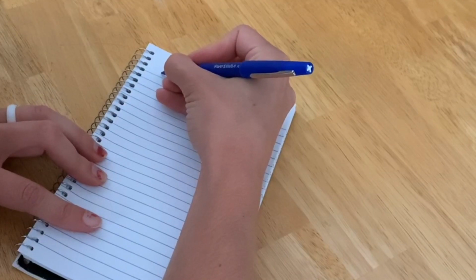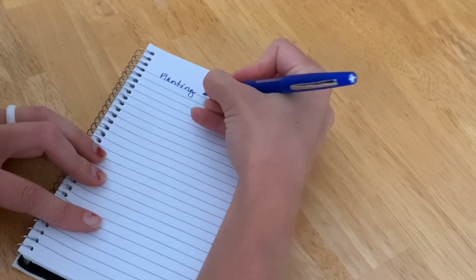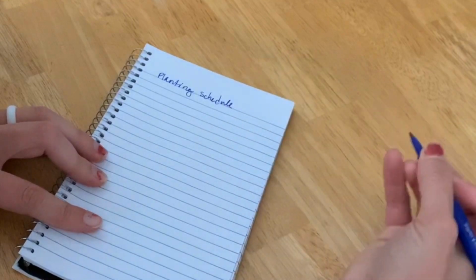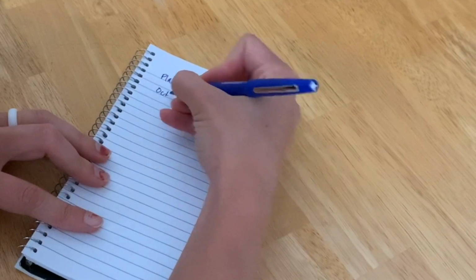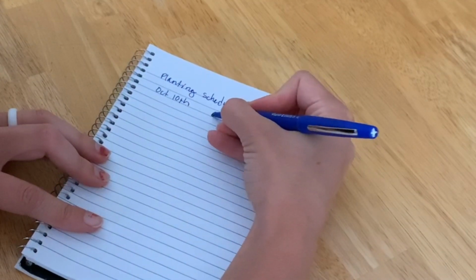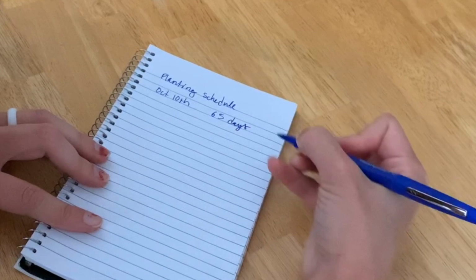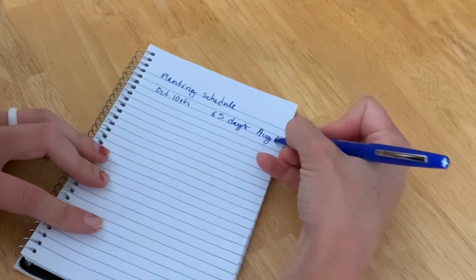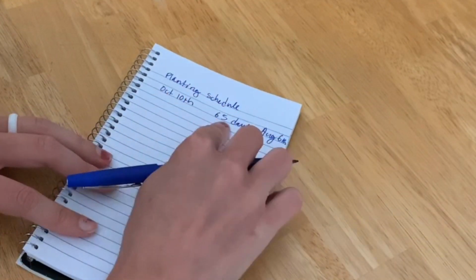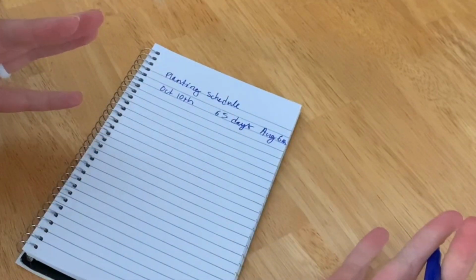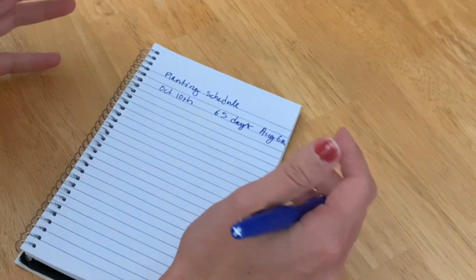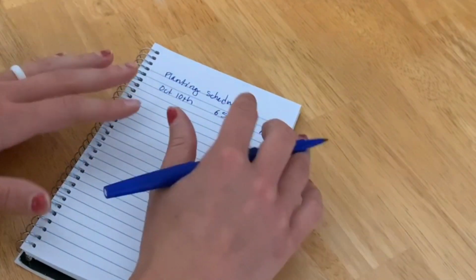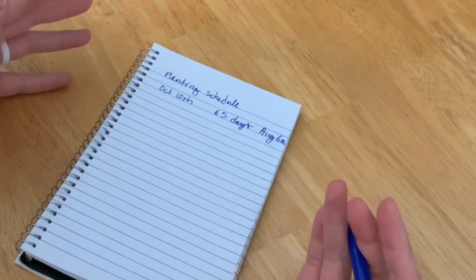Okay, so I'm going to show you how I do a planting schedule. Ignore my really bad handwriting. My first frost is October 10th, and that is 65 days from now. Right now it's August 6th when I'm filming this, so I have 65 days until my average first frost. It could be different. It could end up being August 15th, it could be August 1st. You don't really know, but this is just your average and it gives us a good place to start.